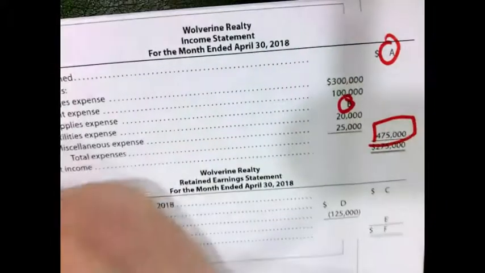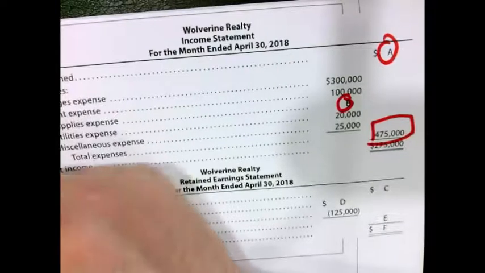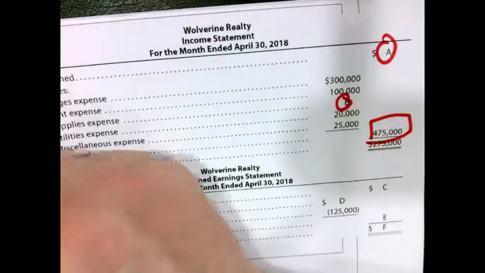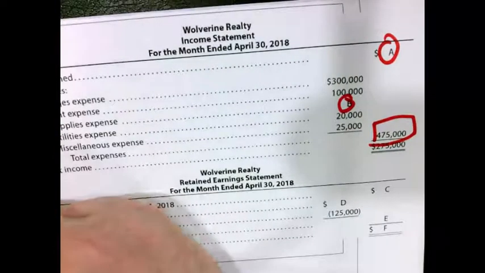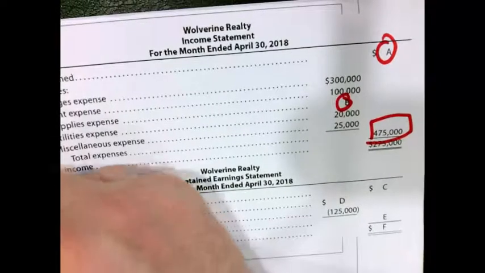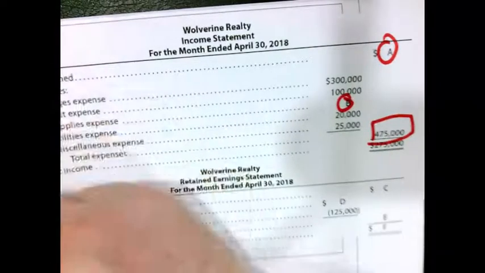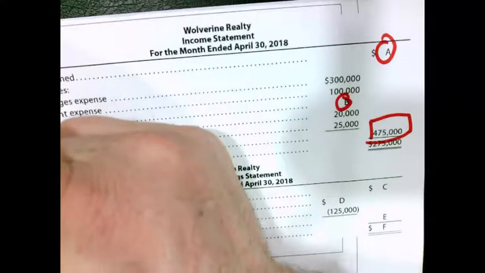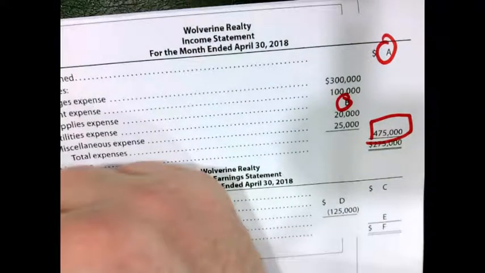So A is 275,000 plus add back 475,000 in expenses, and that's 750,000. So A is 750.